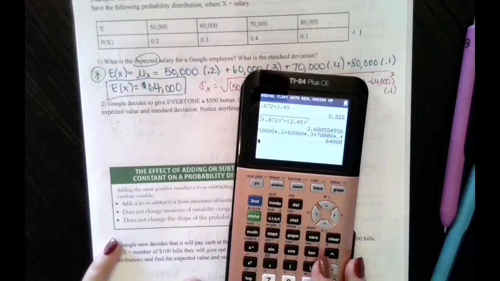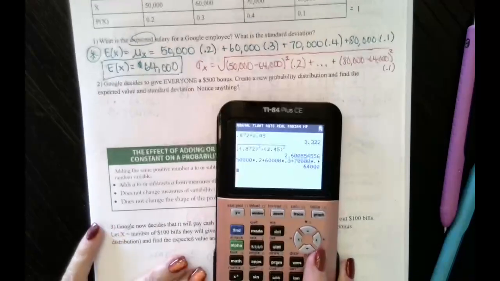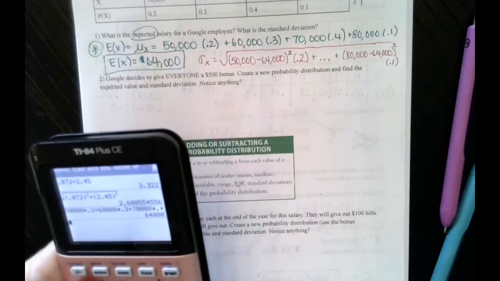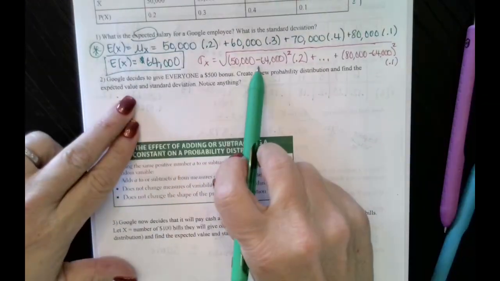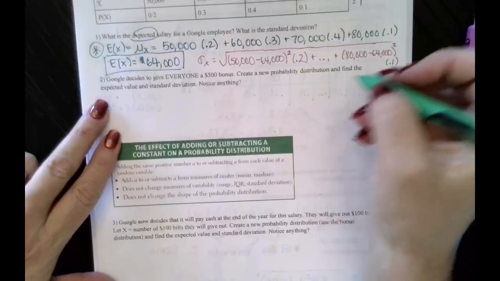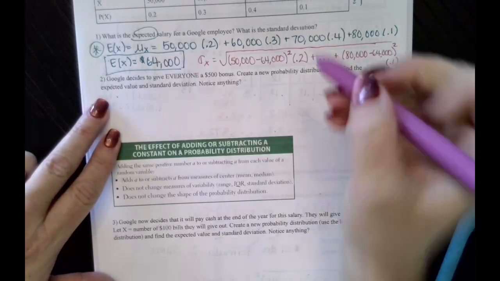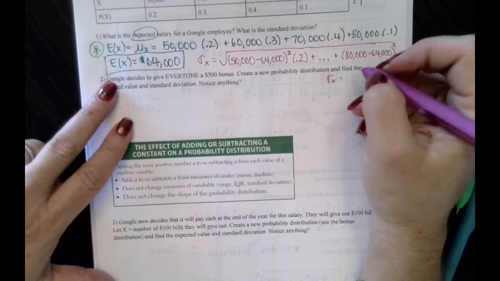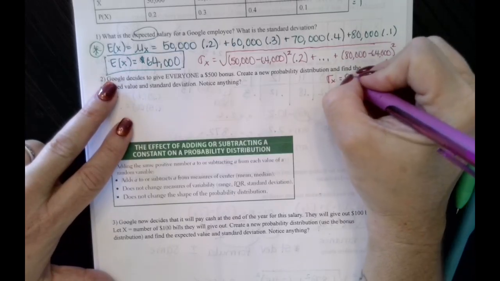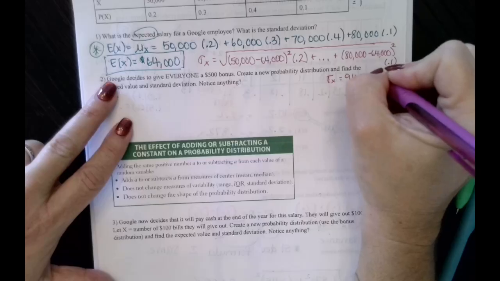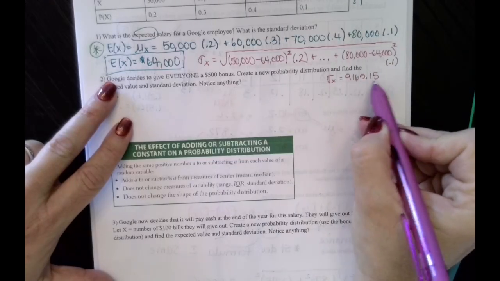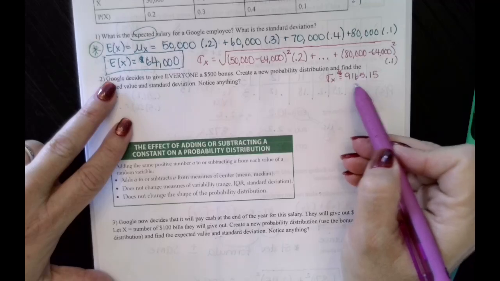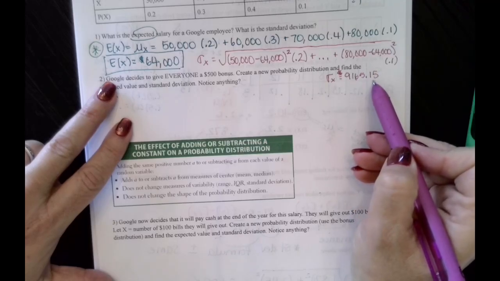So if I solve this now, actually, hold on. I'm not going to spend the time plugging this in the calculator because I just realized I have that written down right here. So my standard deviation of this random variable X is going to be 9165.15. Now, I put this in dollars and cents because standard deviation has a unit, and the unit in this case is money.